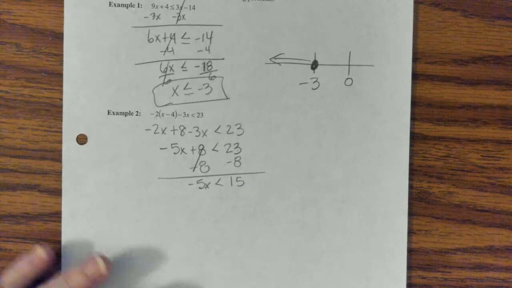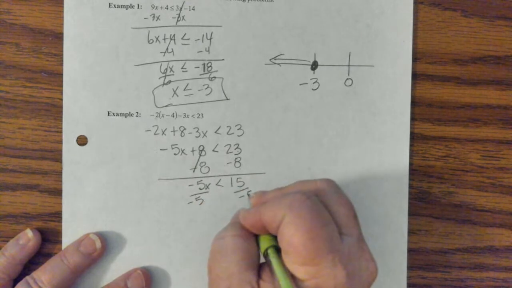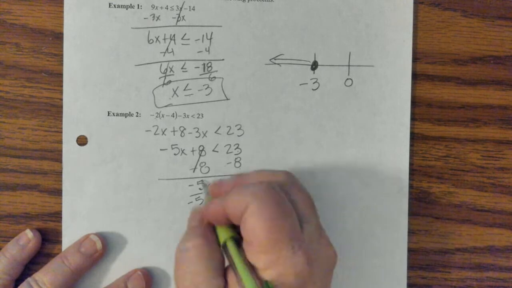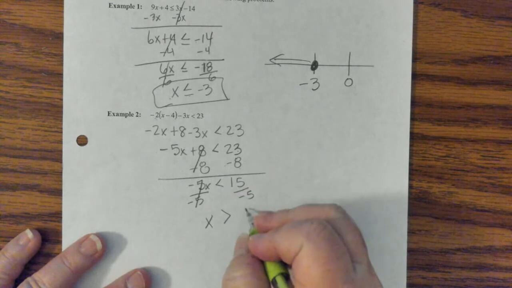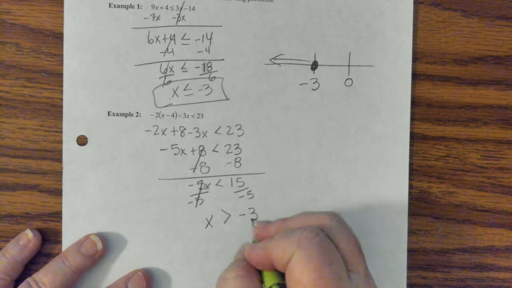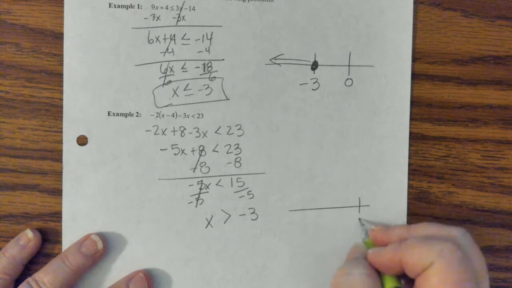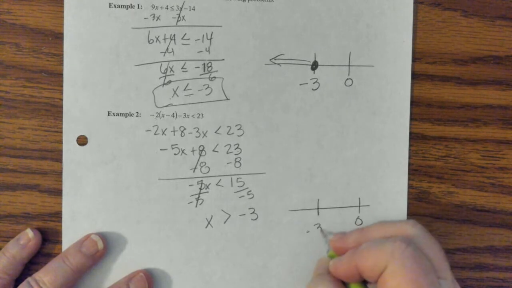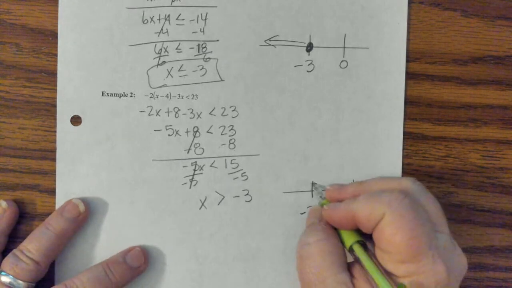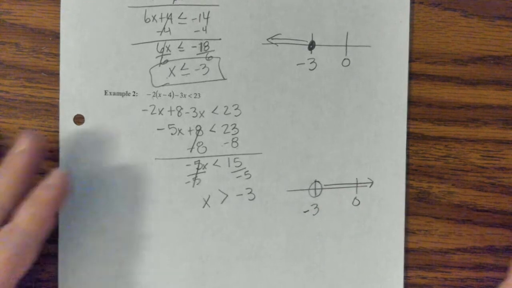What am I going to do with my sign this time? Because I'm going to divide by a negative number, I have to flip my sign. So I end up with x is equal to negative what? 3. Is greater than negative 3. So here's 0. Here's negative 3. Do I have a closed or open circle? Open. Okay. Flip the page.